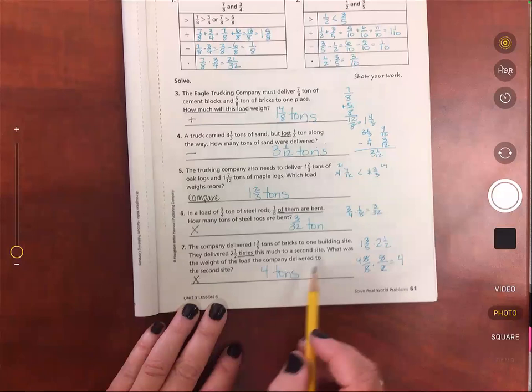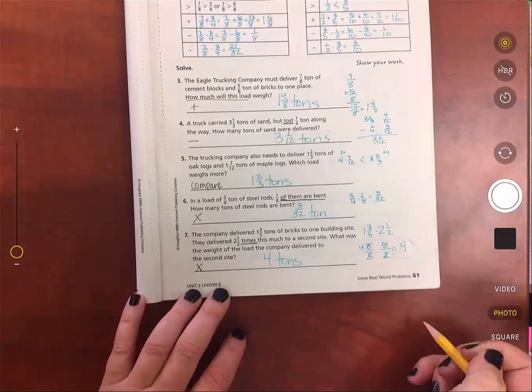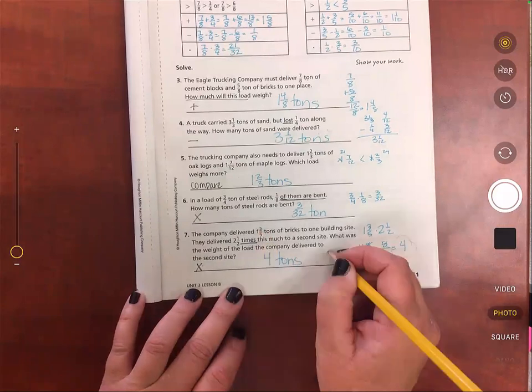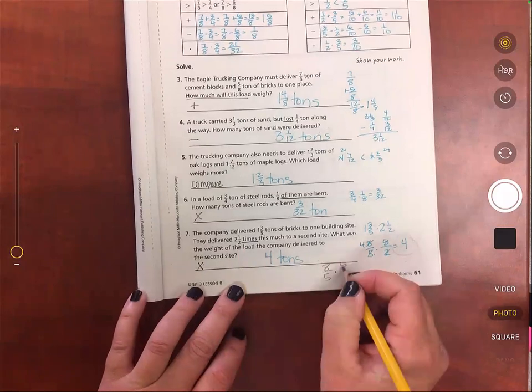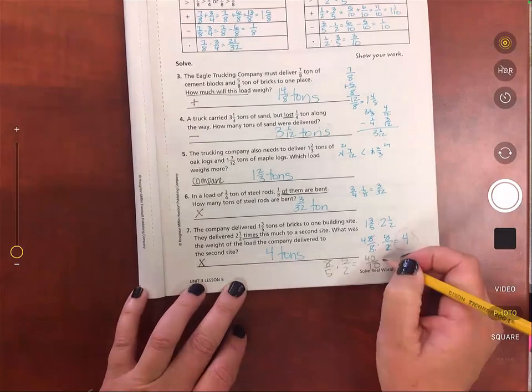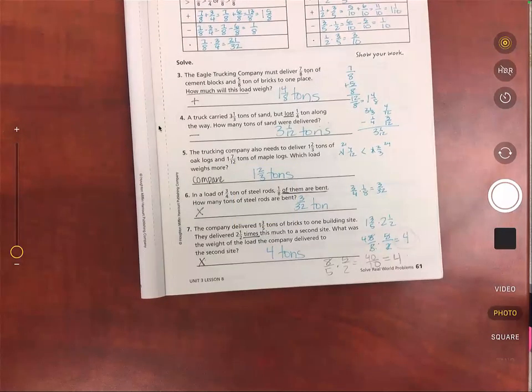And then on number 7, you might have come up with a different answer. I cross-canceled. Well, actually, you should have still ended up with 4. So 1 3/5, we have to change that. So that's 8/5 times 5/2, you might have had 40/10, but 40/10 still simplifies to 4. Okay. Any other questions?